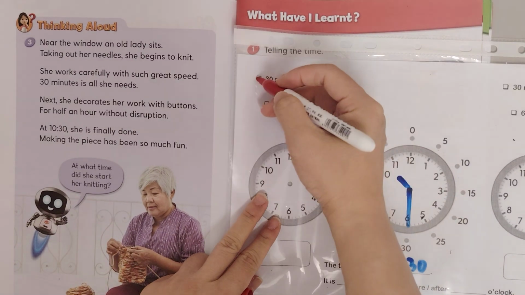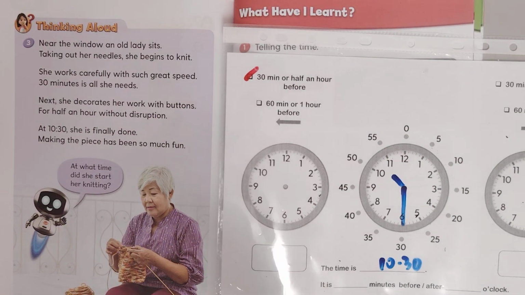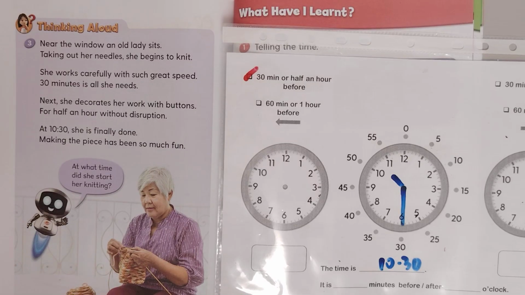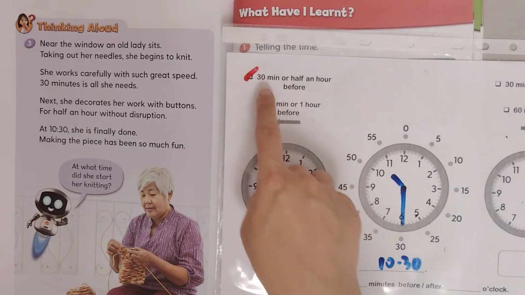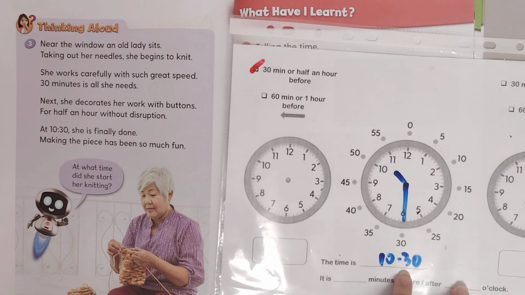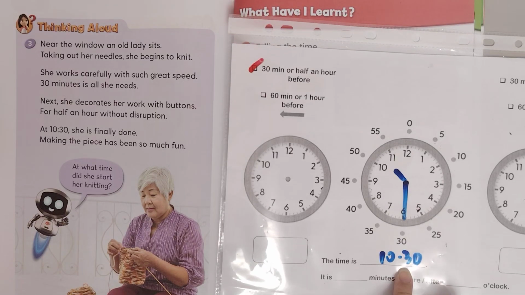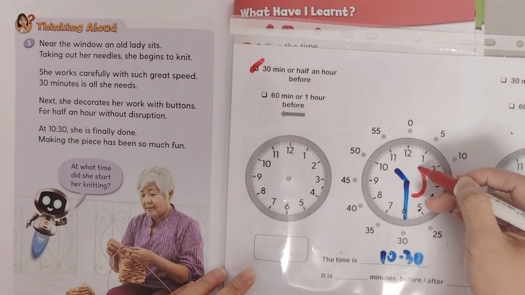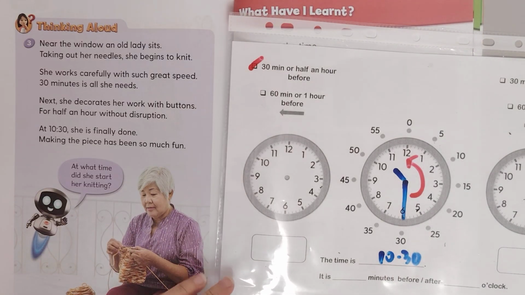It was half an hour ago that she started with the buttons. So she did the buttons for half an hour without disruption. So do you know what's 30 minutes before 10:30? That's right.